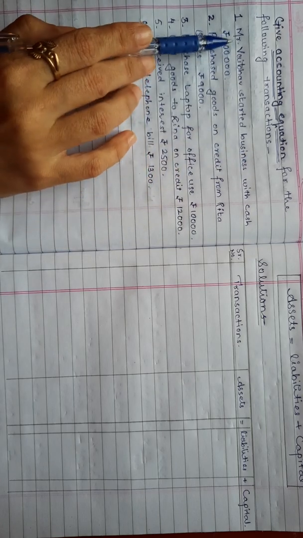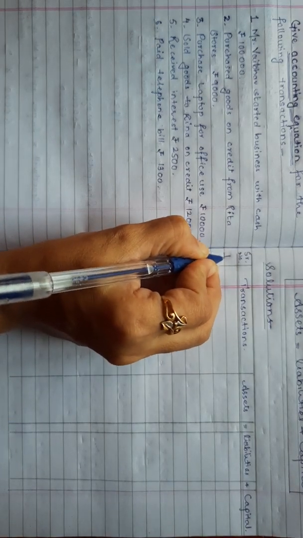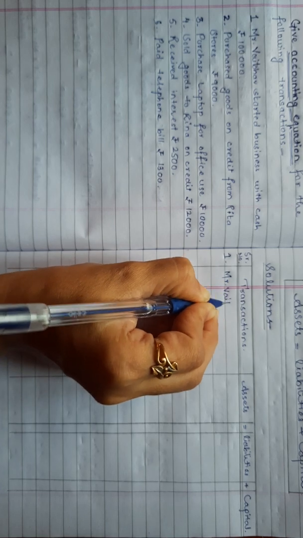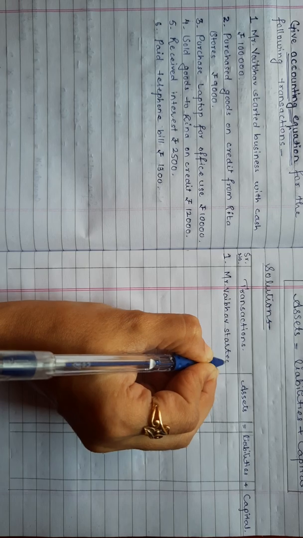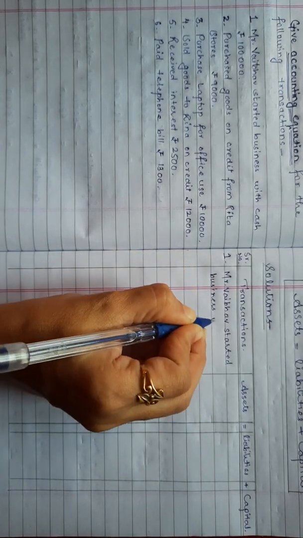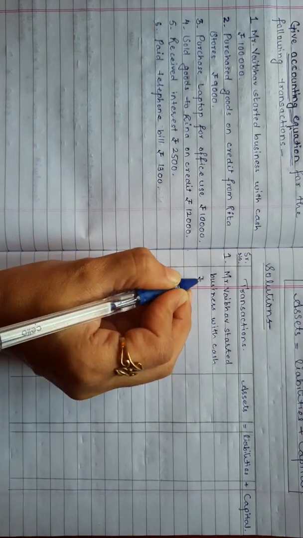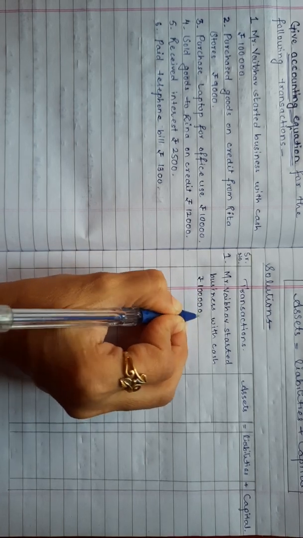The first is Mr. Vaibhav started business with cash rupees 1 lakh. Write the transaction first. Mr. Vaibhav started business with cash rupees 1 lakh. So here is a transaction.